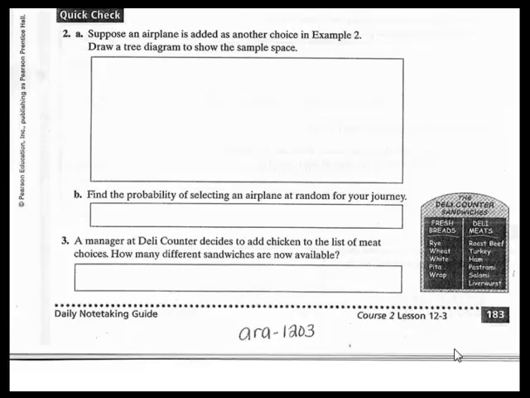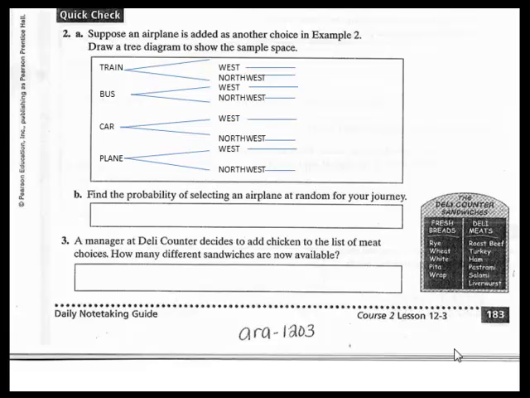Suppose an airplane is added as another choice in example 2. We need to draw a tree diagram to show the sample space. So we'll have a train, a bus, a car, and a plane. We draw forks off of each of those for each of the directions. So 2 off of the train, 2 off the bus, 2 off the car, and 2 off the plane. Then we'll add the directions for each of those.